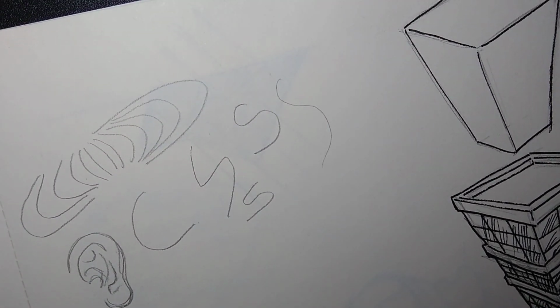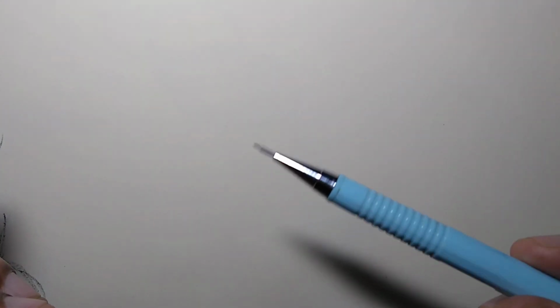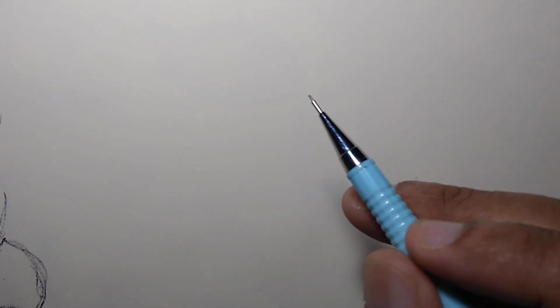I just took this space to do this, but I'm going to take a new page from my sketchbook here to draw. Okay, let me use this one. There are some drawings here, but I'm just going to use this. I'm using an eraser. I love this eraser because it's small enough to erase small areas. And this one is a mechanical pencil that I always use. This is a 2B lead.